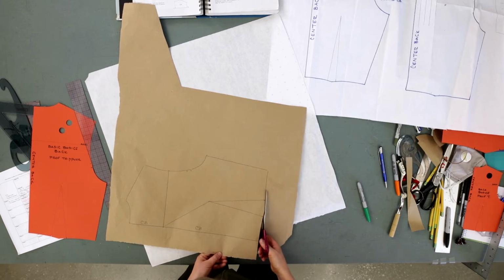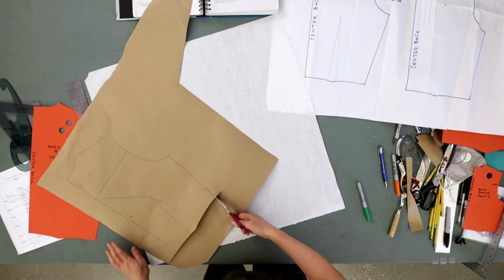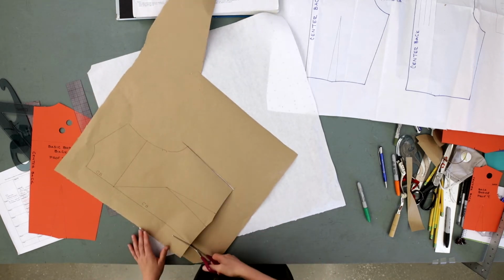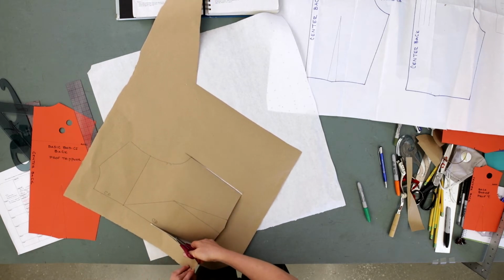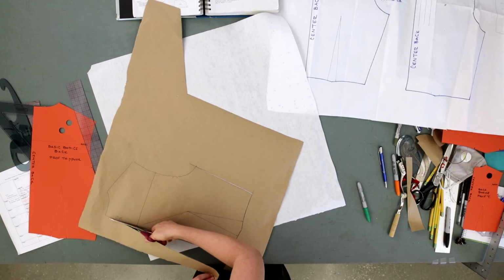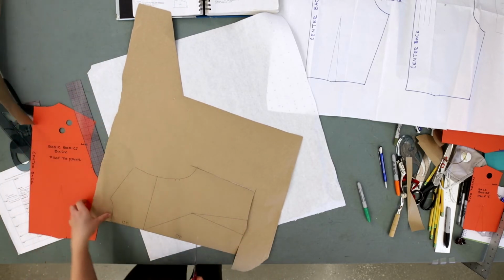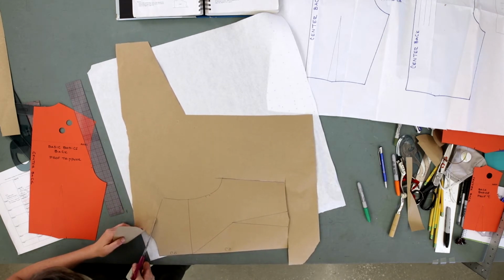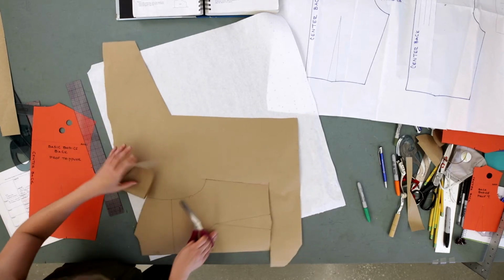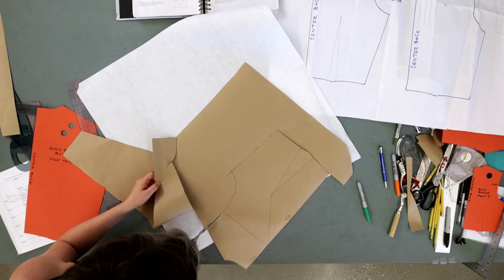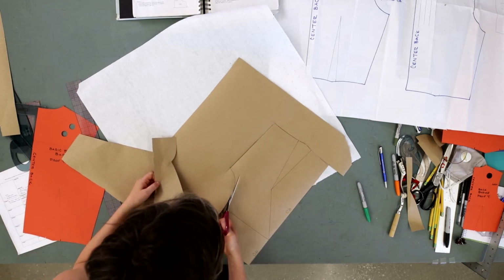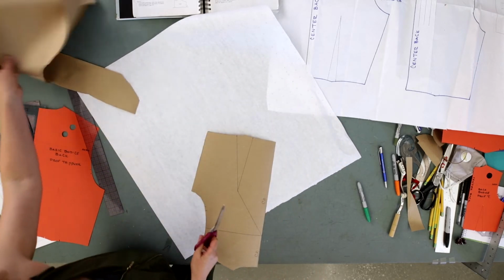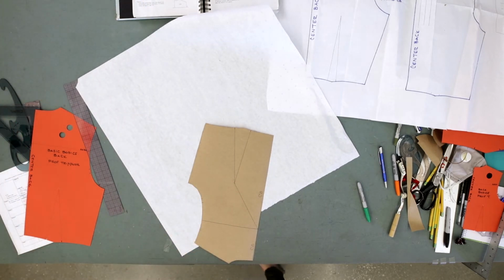Waist, side seam, center back, neck, shoulder, armhole. Get rid of my excess.